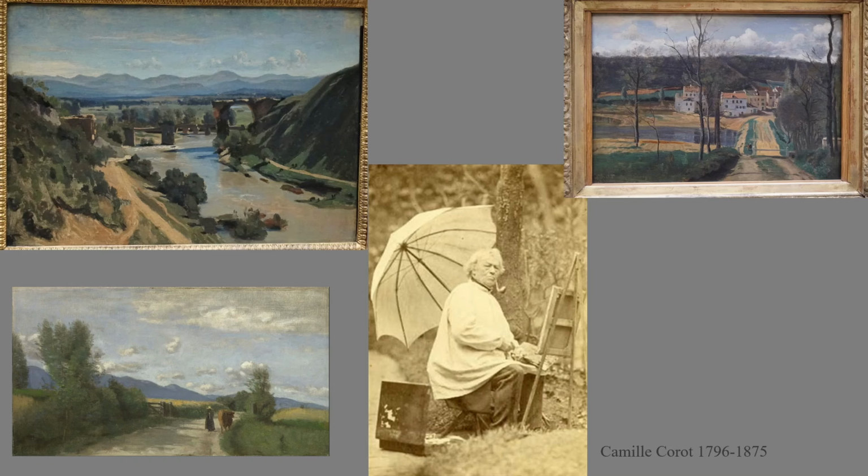Pissarro, Sisley, Armand Guillaumin, Berthe Morisot, and her sister Edma all received tuition from Corot, and all acknowledged at one time or another in print that they had been his pupils.